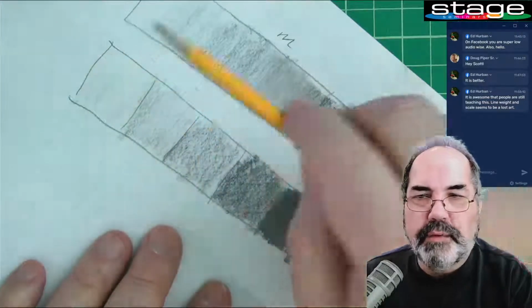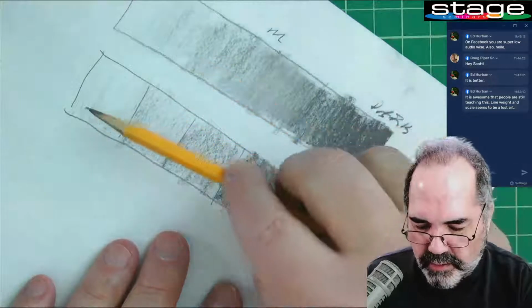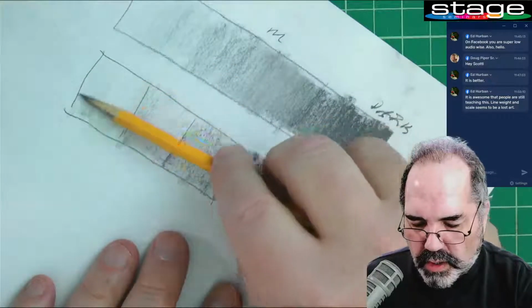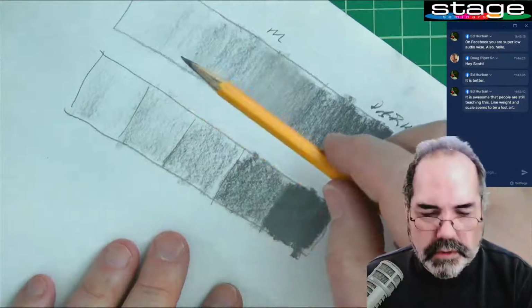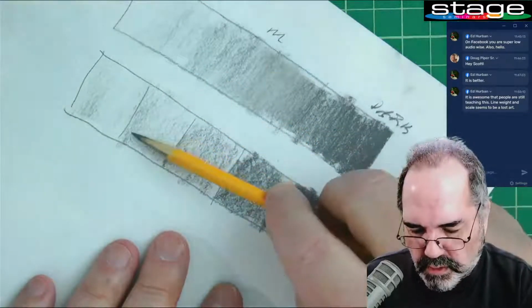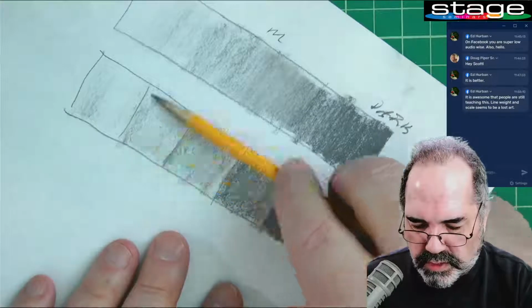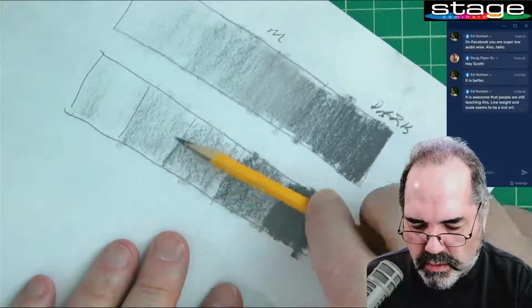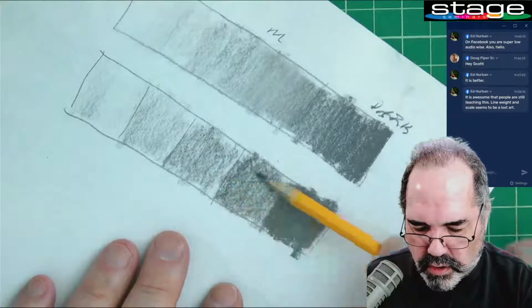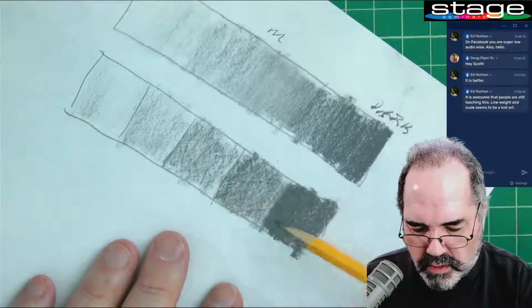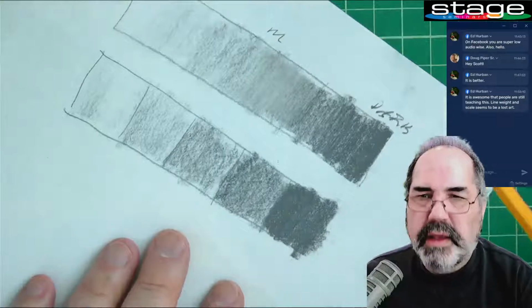Obviously, the white of the paper is the lightest one that we can get. When we're doing work like this, when we want white, we just don't draw, or we erase. So that one's lighter. This one's a little darker than that one. This one's a little darker than that one. This one's darker. This one is the darkest, and so on.